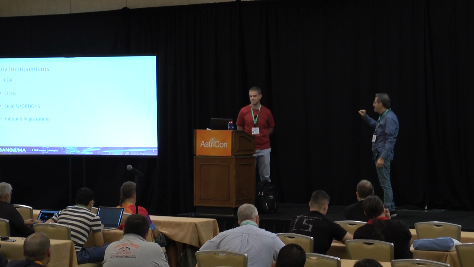Qualify options process and inbound registrations. Those two are fairly tied together around contacts. The qualify options process is a fairly simple one where when a phone registers, we want to know that that phone is still there over time, or an ITSP or a peer or whatever. So at a configurable amount of time, we send a SIP options message to that device, and it responds with an OK. We now know that that device is real and they're working, and we record the amount of time it takes to do the round trip message.